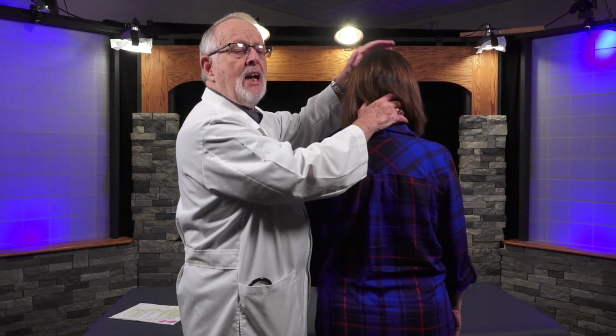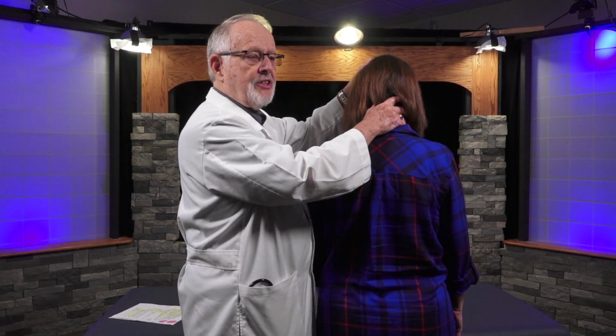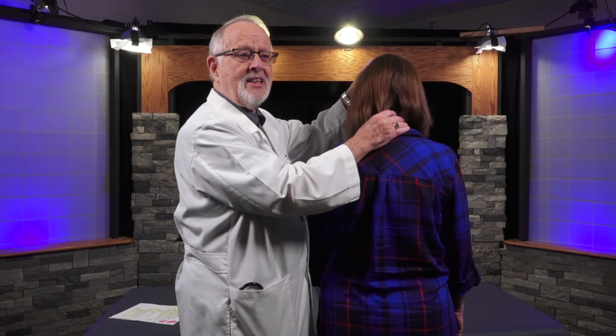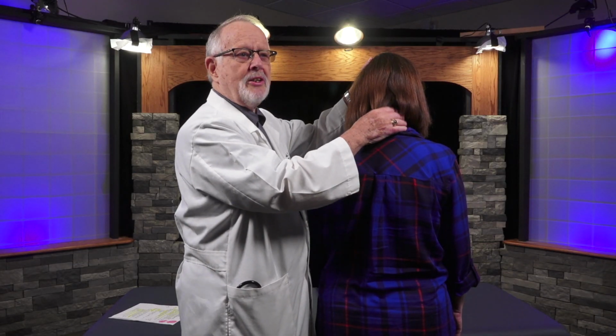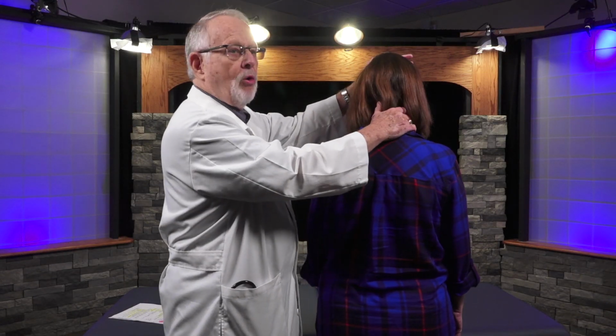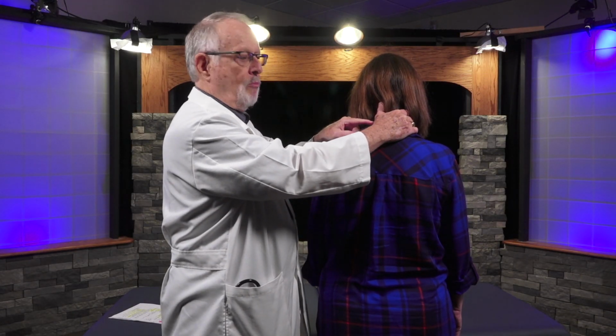And you're going to do this on both sides, so I'm just going to be demonstrating it on one side. But that area, that says to me, with this patient, there's pretty good movement in that cervical area. So that says to me, there may be a little tightness here, but that's not enough to really get me concerned yet.